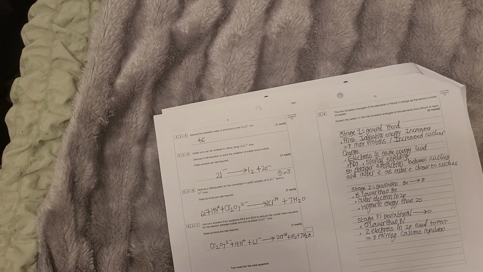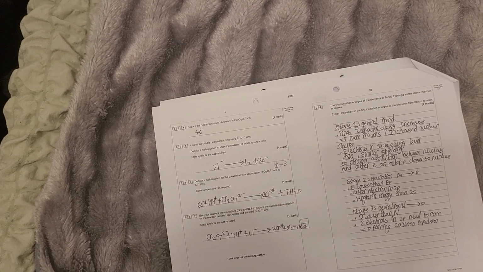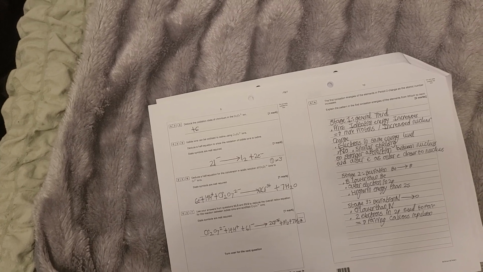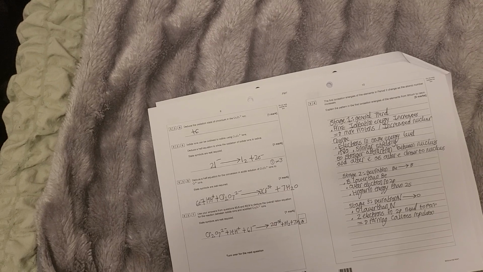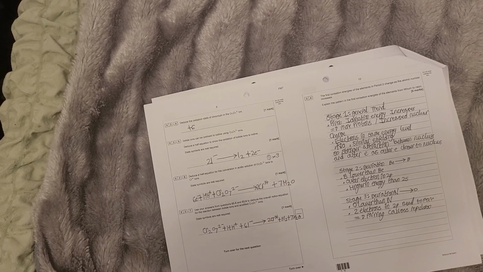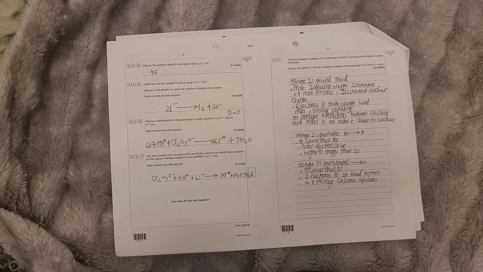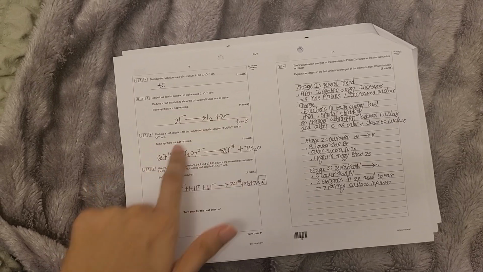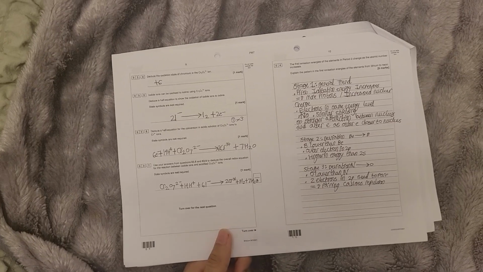Write the half equation for the oxidation of iodide ions to iodine: 2I- → I2 + 2e-. Write the half equation for the conversion in acidic solution of Cr2O7 2- ions to Cr3+ ions: 6e- + 14H+ + Cr2O7 2- → 2Cr3+ + 7H2O. Then to get the overall redox equation, multiply the iodide equation by 3 so the electrons are the same. The electrons cancel out, add them together, and you get that.